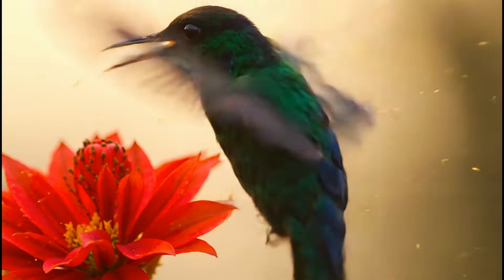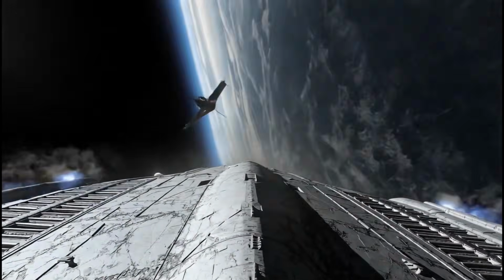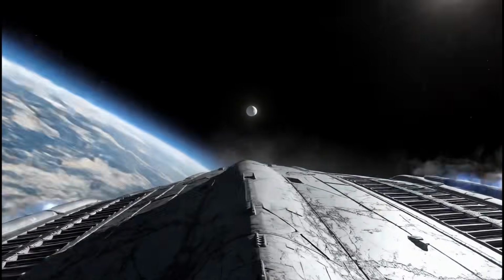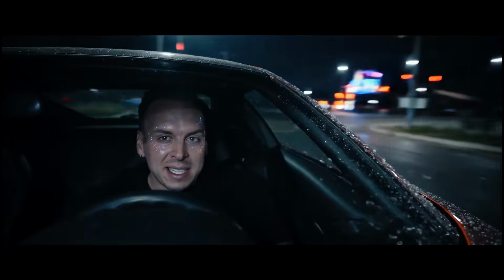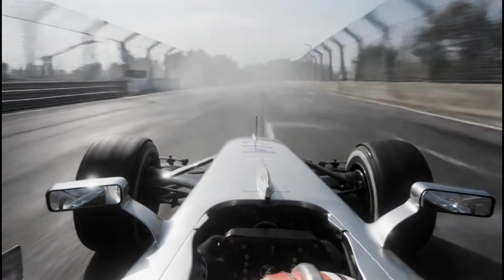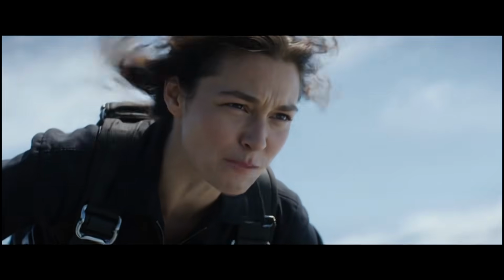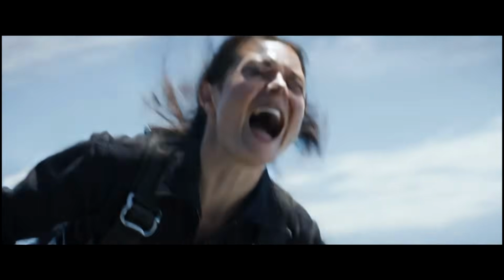This is what LTX 2.5 can do. Feel the speed, feel the detail. Fast motion, not that great.